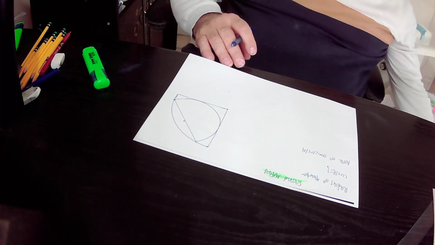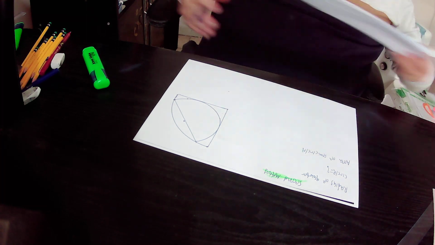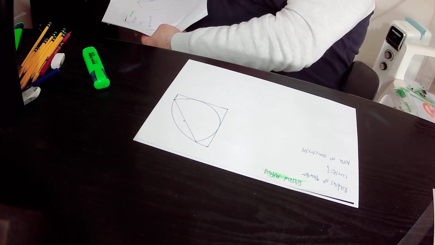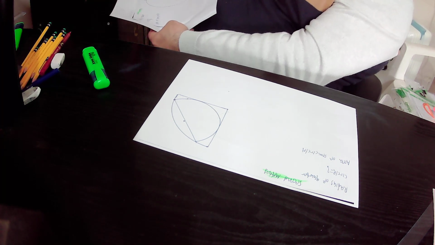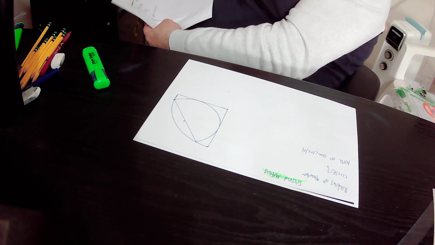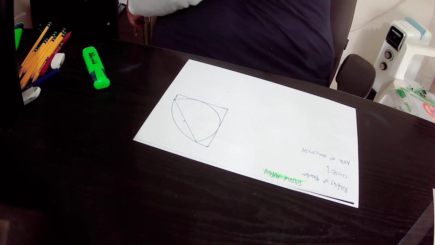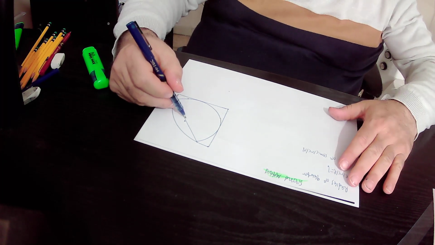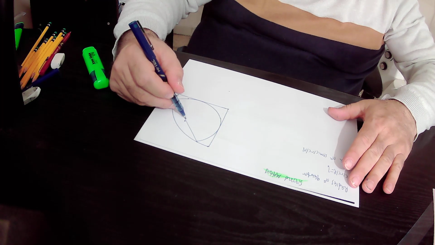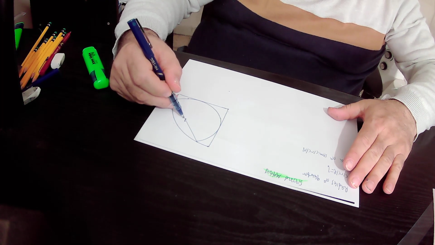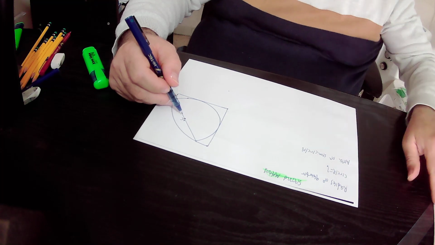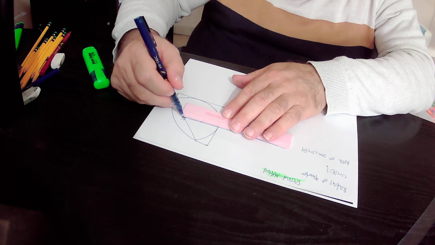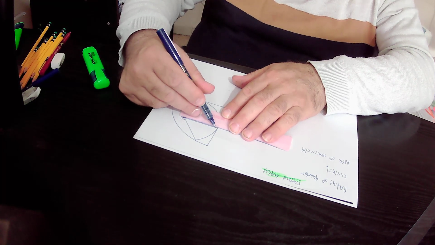So, in the second method, we have already found out that if this is the center of the semicircle, that is point C, then we have here a square.